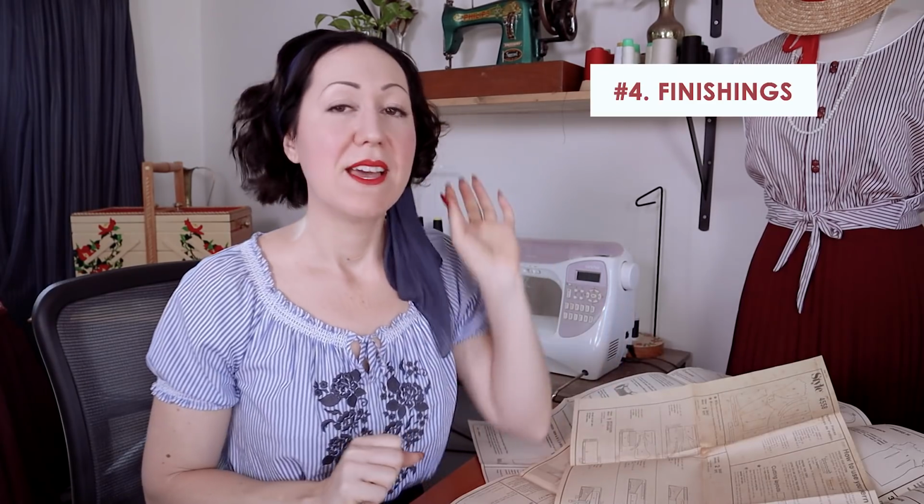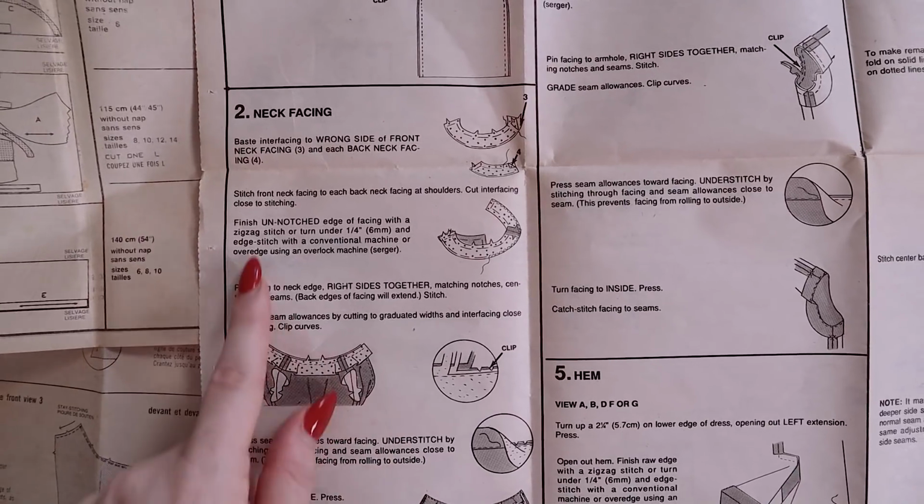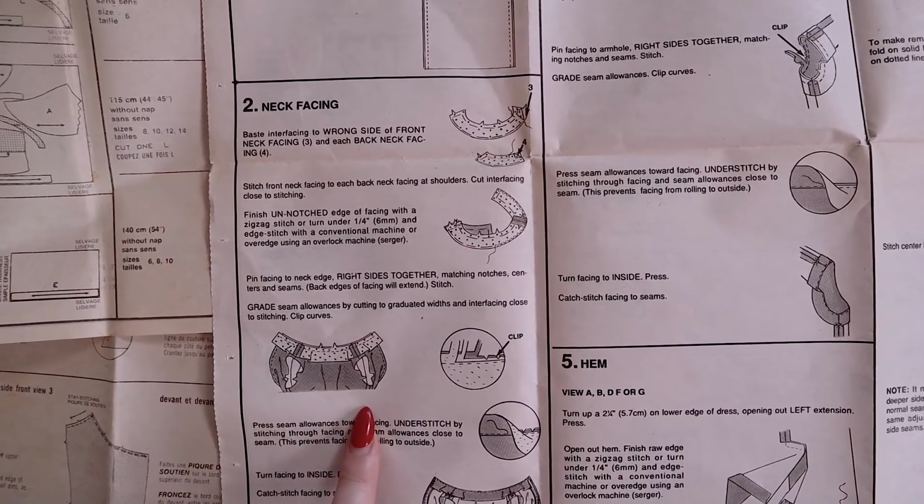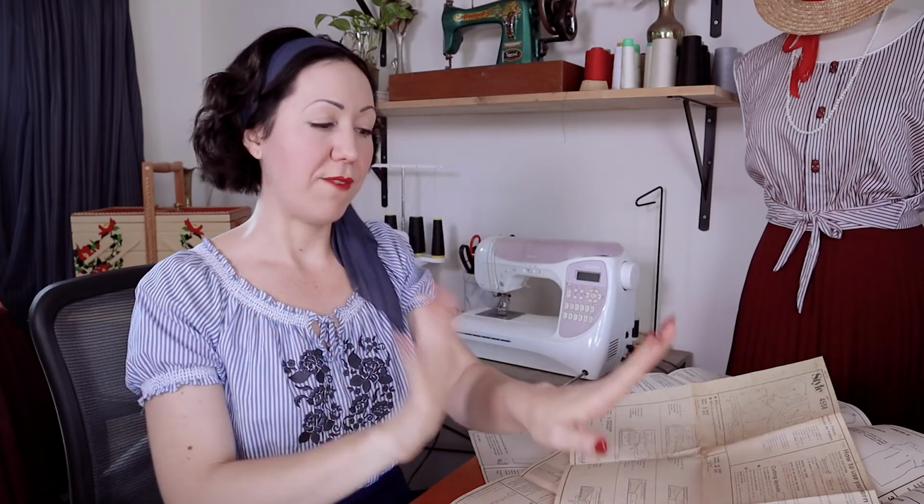Which leads us to the fourth, our finishings. So this is where you'll do all of the finishing to finish the raw edges of your garment. So things like collars, armhole edges, cuffs, all of these finishings are what we'll do at this point. Bindings, facings, all these types of things go in here because we're finishing off all of our edges that we have remaining still.